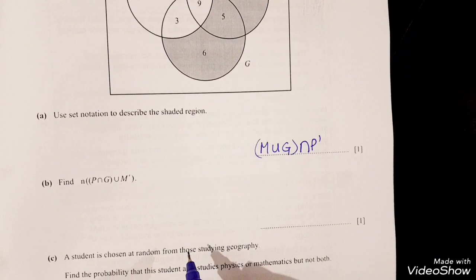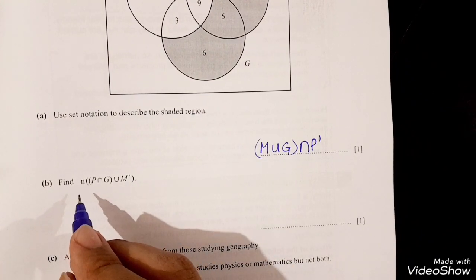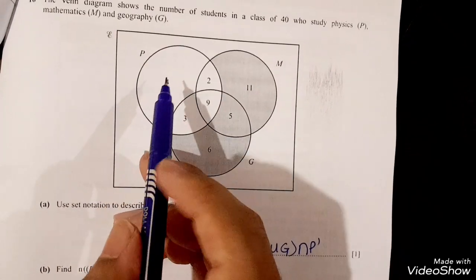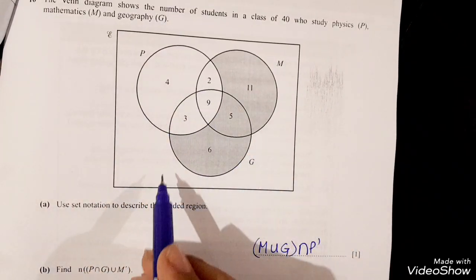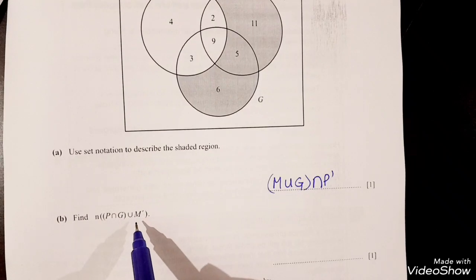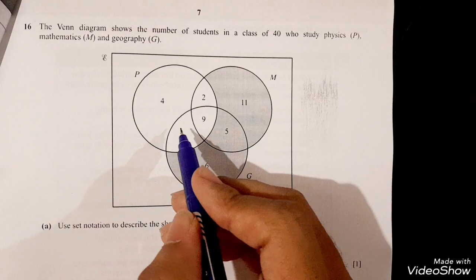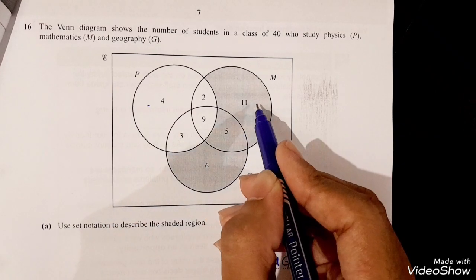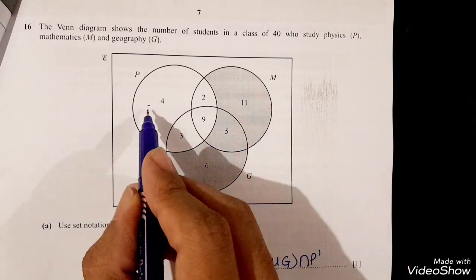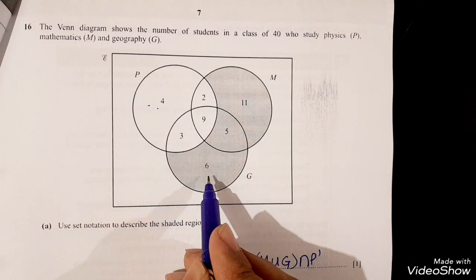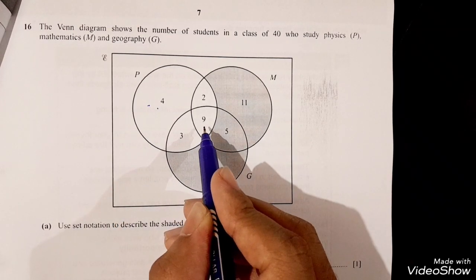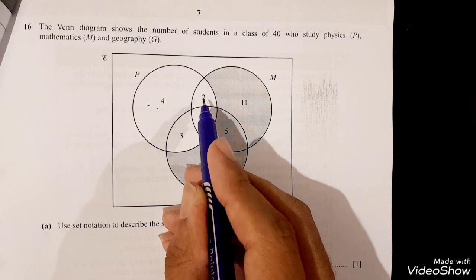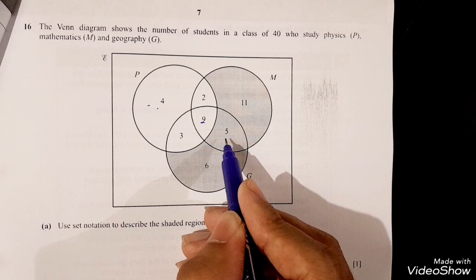Then part B states, find n of P and G, which is P and G, and union of M complement. So all the numbers that are in P and G except the M complement. So this will be 4, 3, 6, and also the number which is between P and G, which is 9, not 2 or 5.